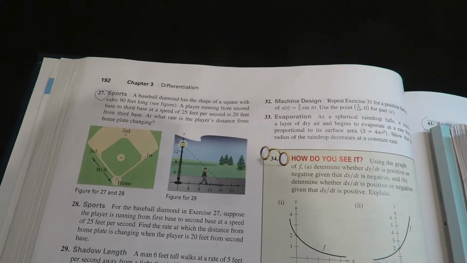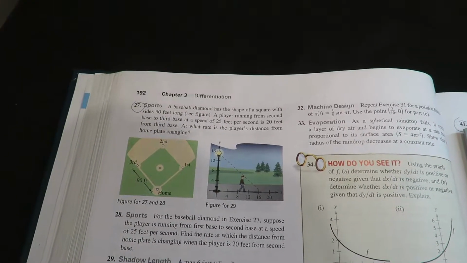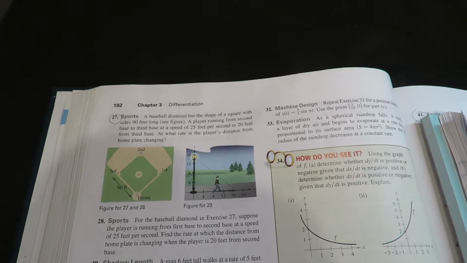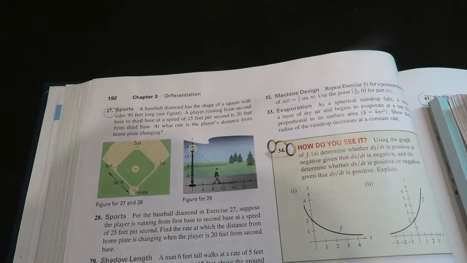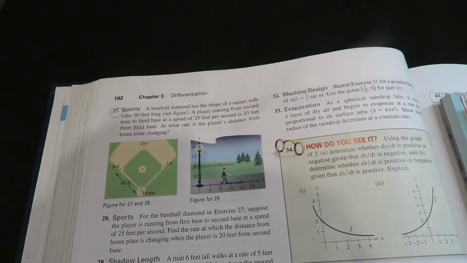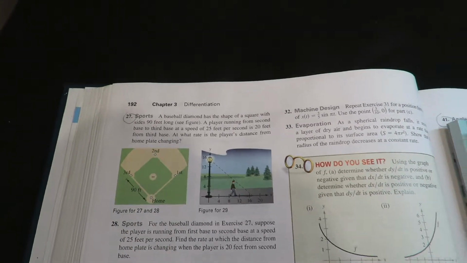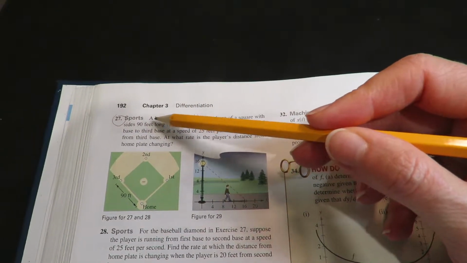Okay, gang, we're doing 27. So let's see what you got going on here. You've got a baseball diamond. I'm just drawing that real quick. The shape of a square. Each side's 90 feet long.